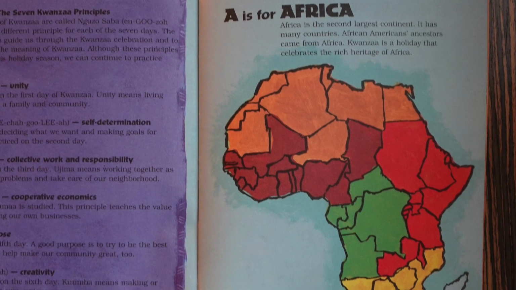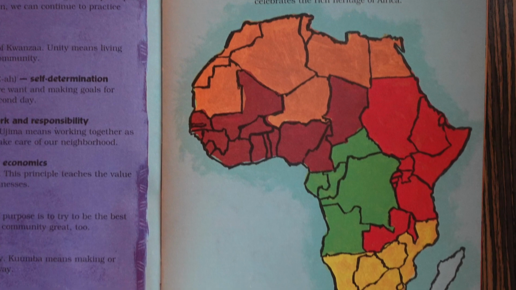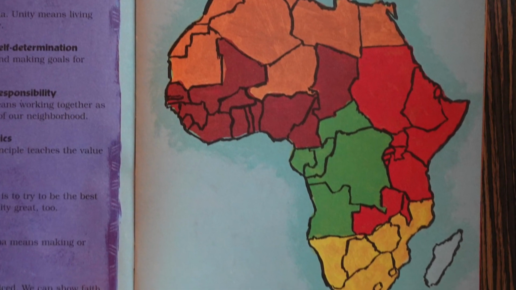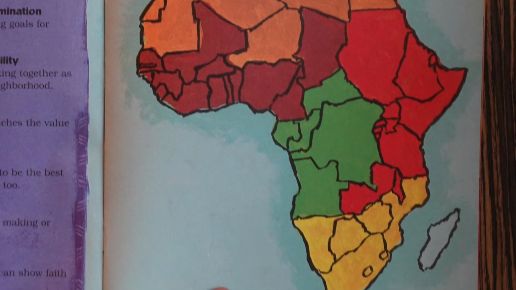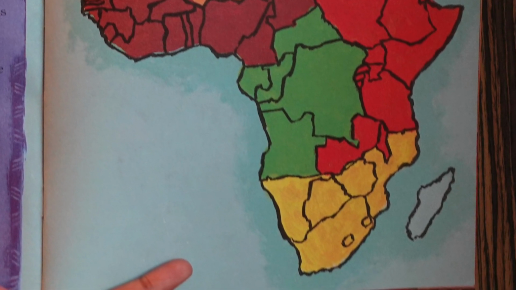All right, so now that you know the 7 Kwanzaa principles, let's go ahead and do Kwanzaa from A to Z. A is for Africa. Africa is the second largest continent. It has many countries. African Americans' ancestors came from Africa. Kwanzaa is a holiday that celebrates the rich heritage of Africa.